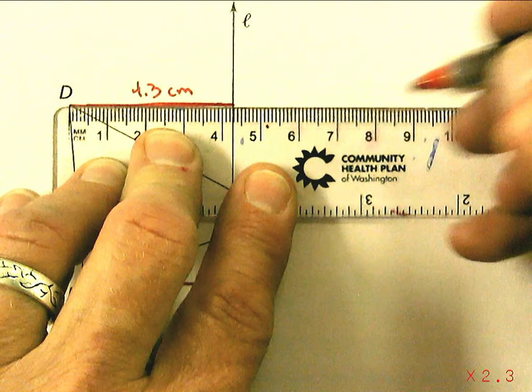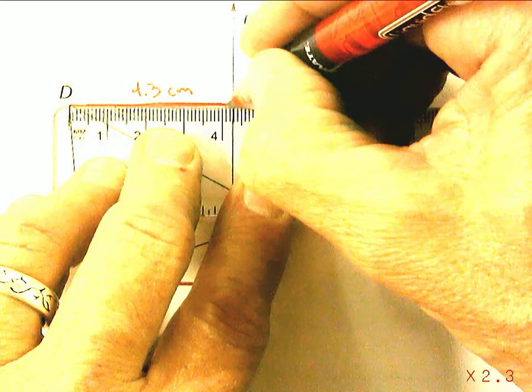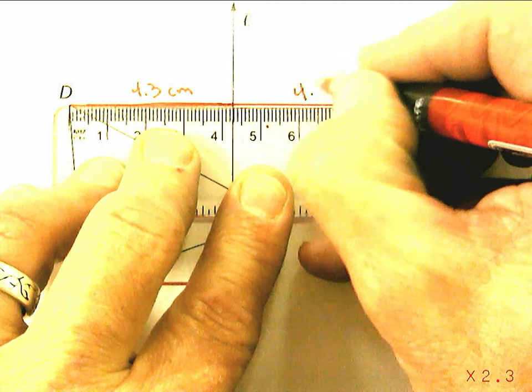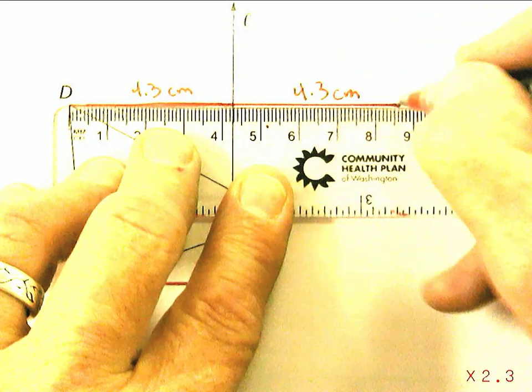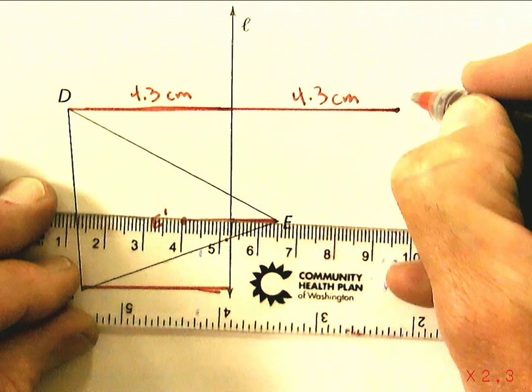So I'm going to go out to 8.6 and then go back in to there. And so that point, if that's 4.3 centimeters, and 4.3 is 8.6 to that point. So that's my D prime.